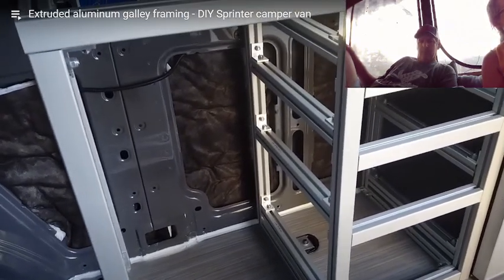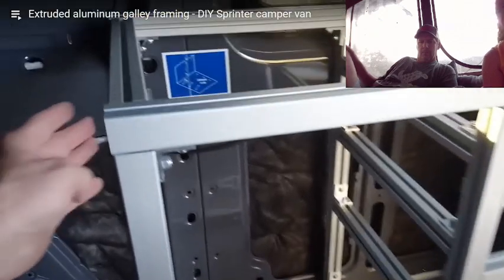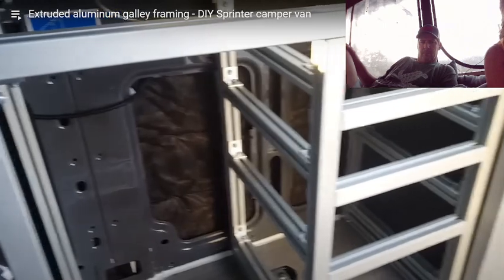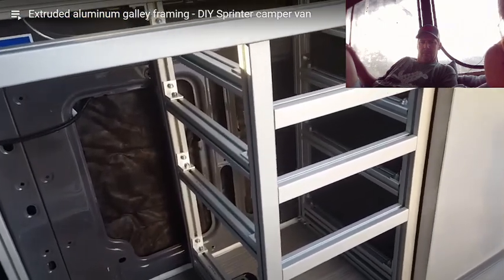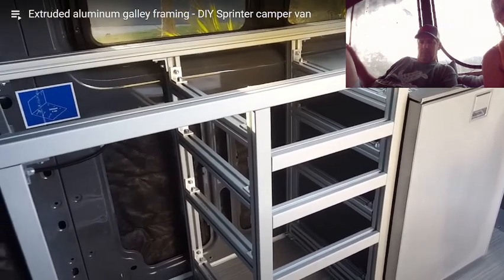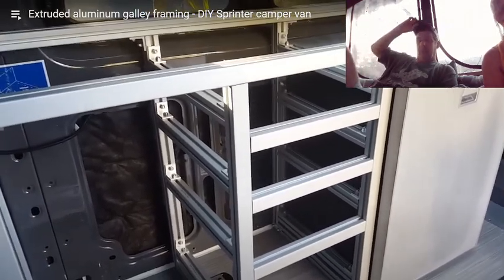I'm going to do a little fine tuning, a little bit of trimming. These top pieces aren't finished out yet. I'm going to be working on the drawer slides next. But this is the start of the galley.